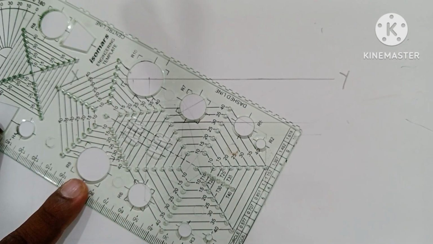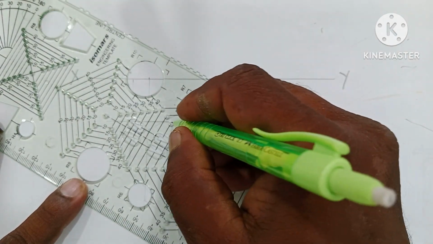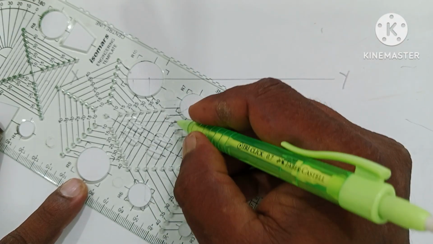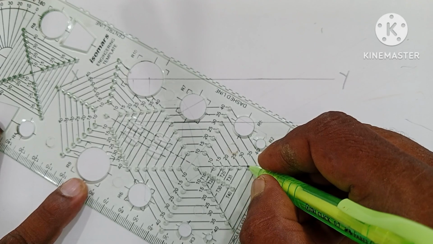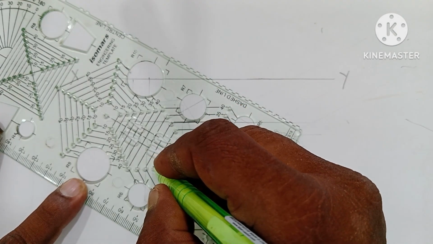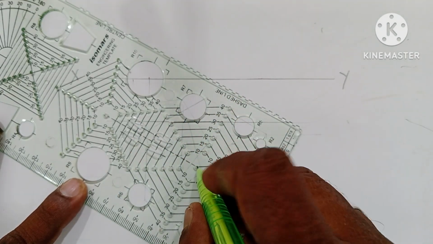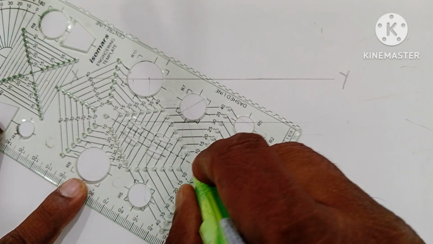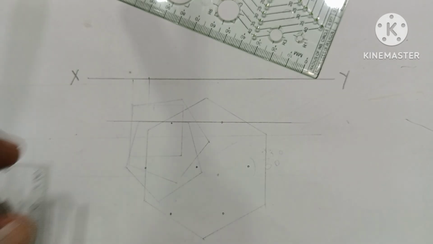Using a micro tip pencil or sharpened lead of an ordinary pencil, you can locate all the corners of the 30 side of your hexagon. You trace that side. And you can also locate the center. This is the center point of your hexagon. Suppose you need the center, you can locate it also. And you can join it by drafter scale or ordinary scale using an H or 2H pencil.